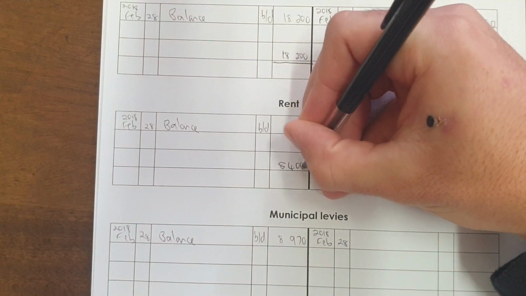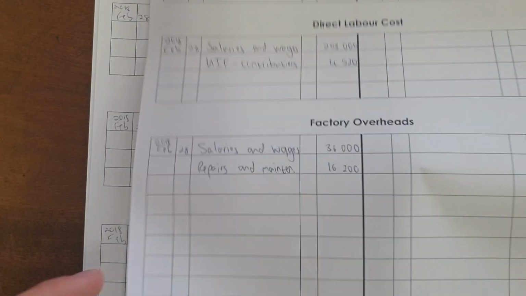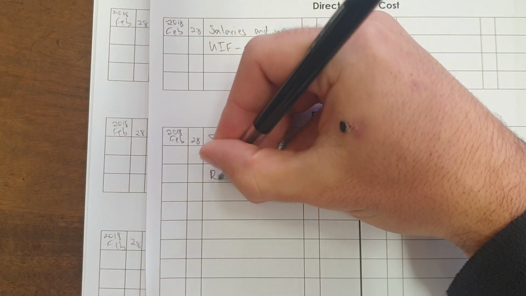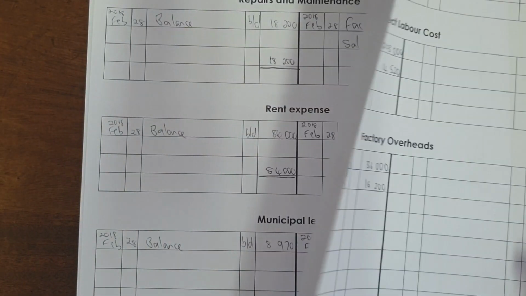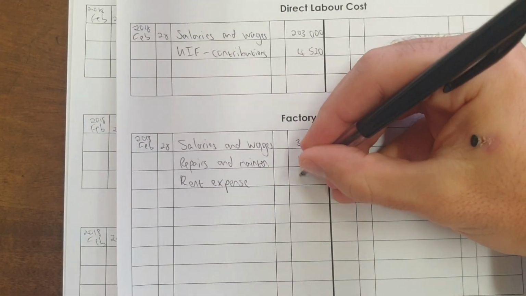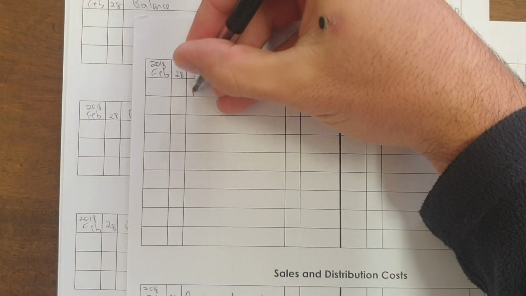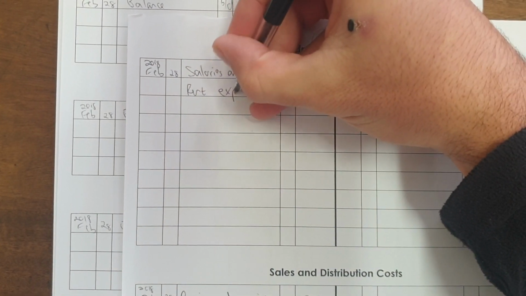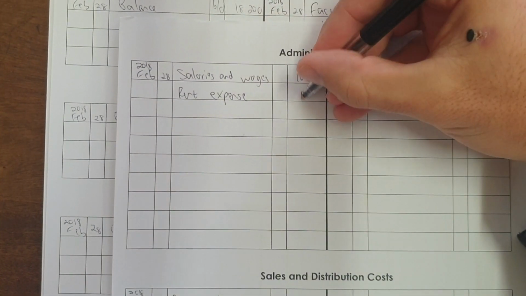84,000, 84,000. And then we take it over to factory overheads, rent expense, and that is 67,200. And then our admin costs, rent expense, and that is 16,800.